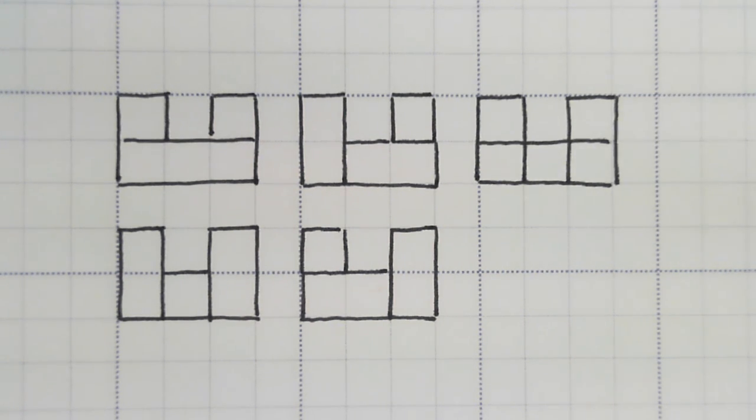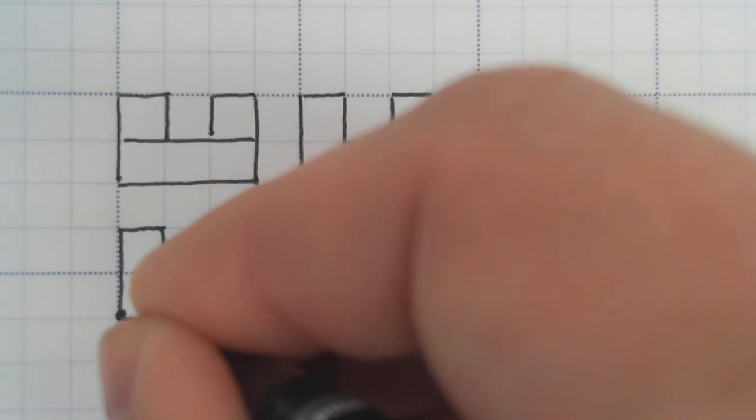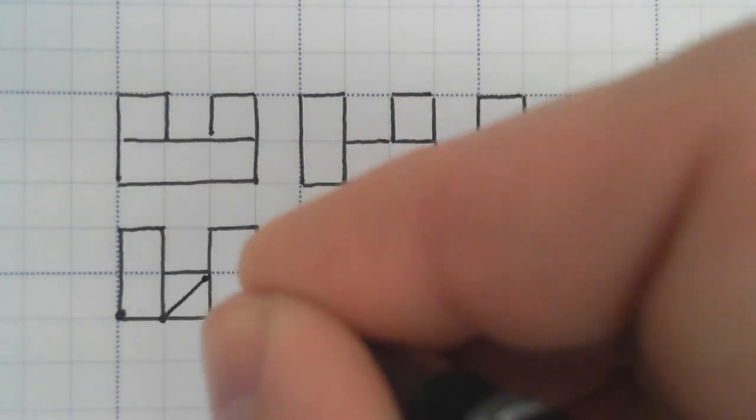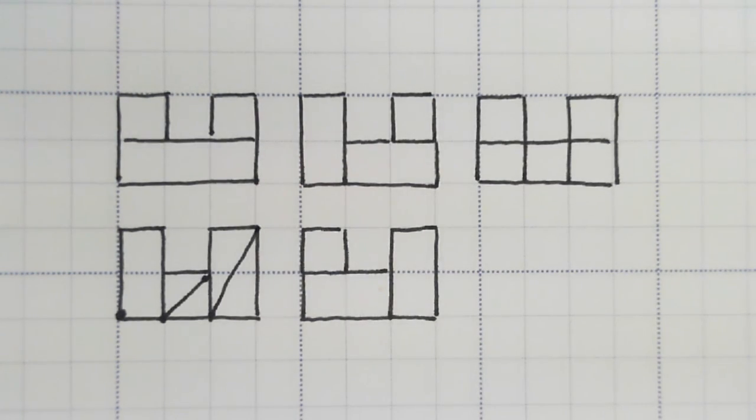As far as the rest of them, it's all going to be pretty similar. So I could start this one off of the origin, I could then lock this one on and go up, I could then lock this one on and go up. So each one of these is all going to be fairly similar because they're all the same amount of shapes.